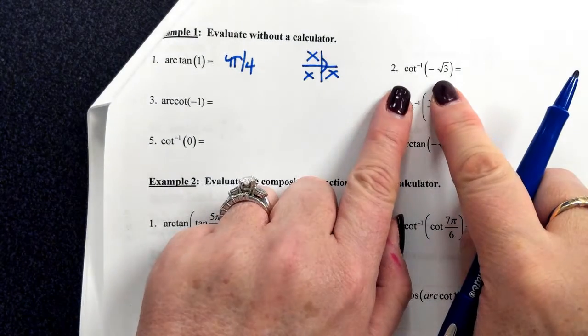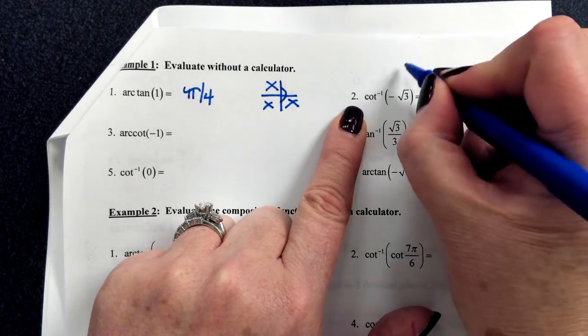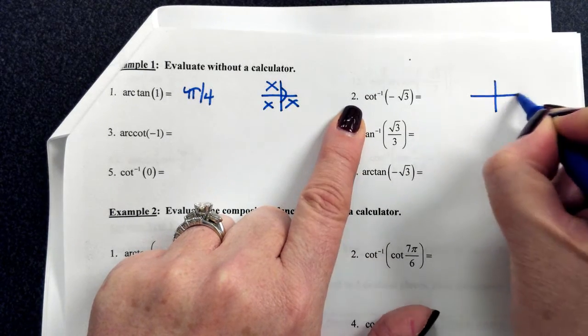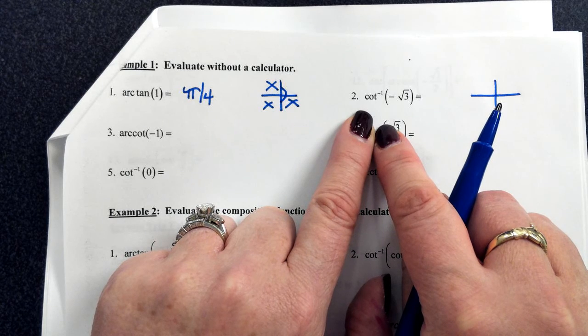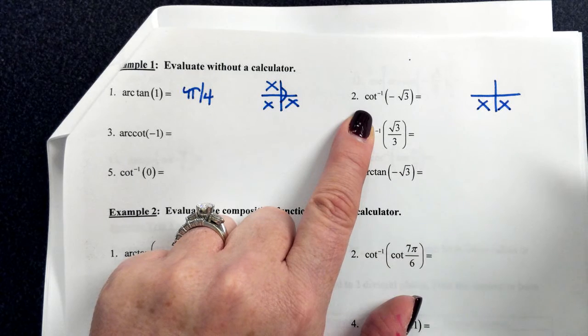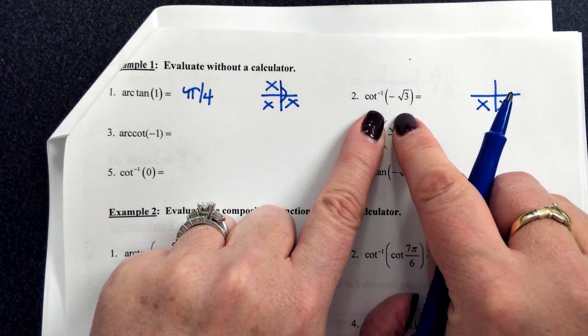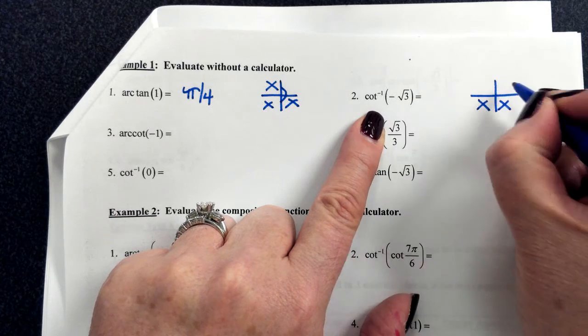Look at number 2. Inverse cotangent of negative square root 3. What two quadrants are we allowed to be located for inverse cotangent? 1 and 2. So now it's negative. So which quadrant are we going to have to be located? 2.